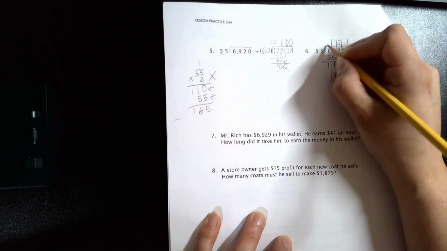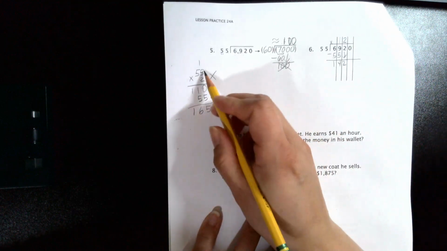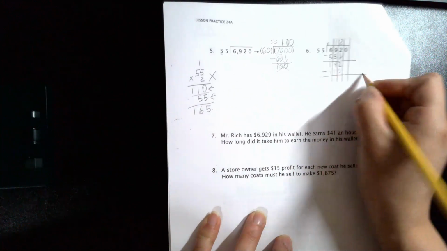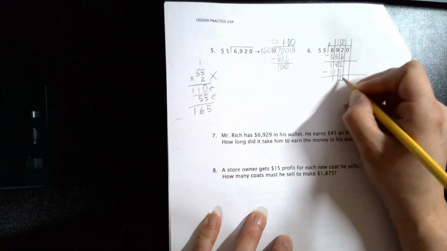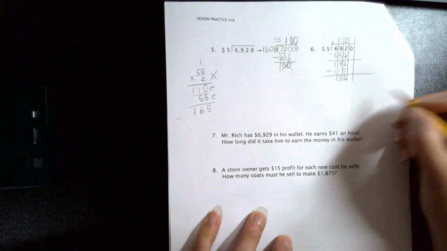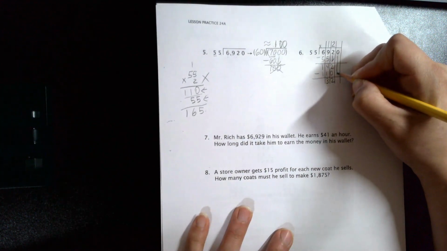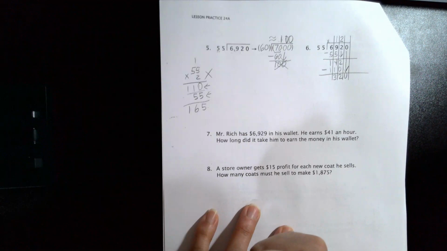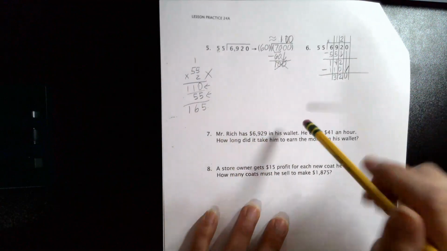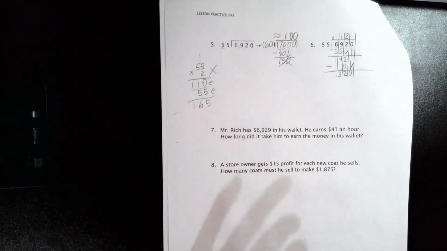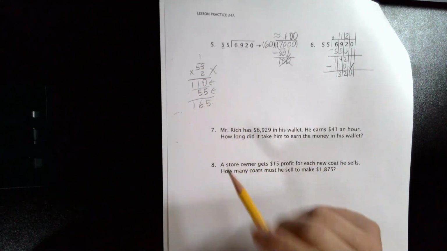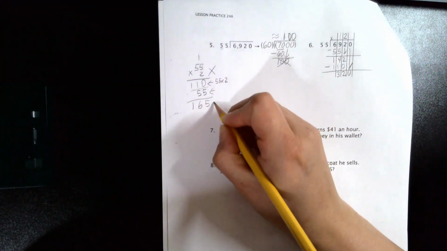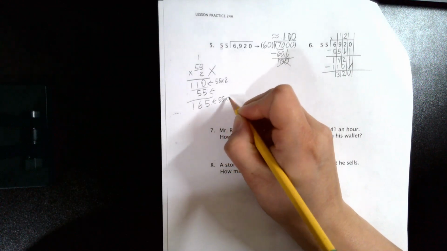So 2 times 55 gives us 110. So we subtract that. Bring down our 2 minus 0 is 2, 4 minus 1 is 3, and that just cancels itself out. And now we have one last digit to bring down, which is this 0. Bring that in there. And now we know for sure we can fit a lot more of these 55s in there. So we know that this one is 55 times 2. We know that this is 55 times 3.